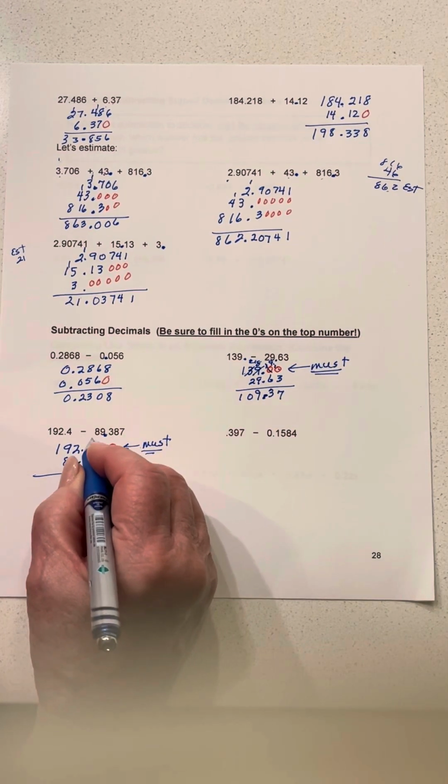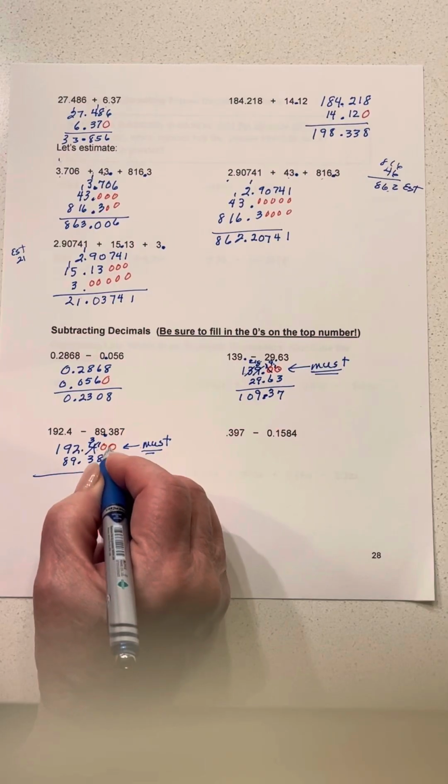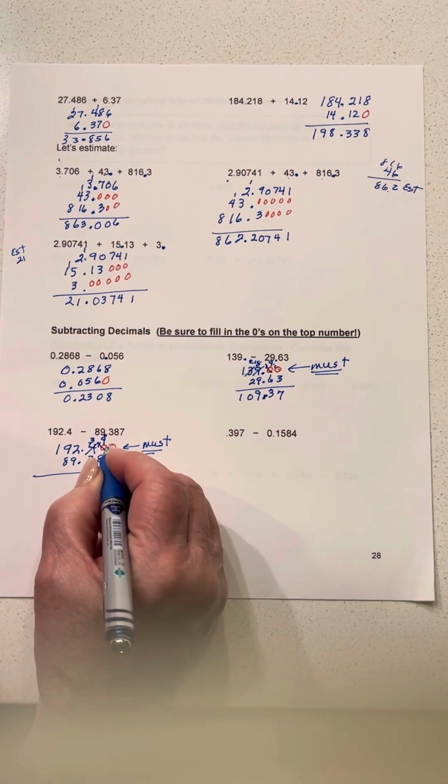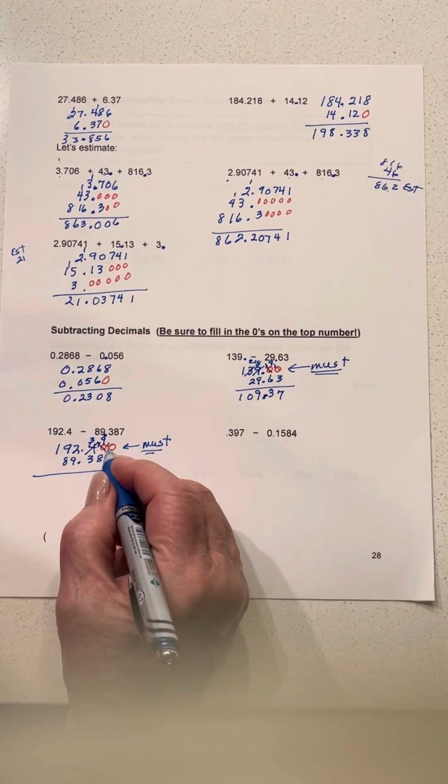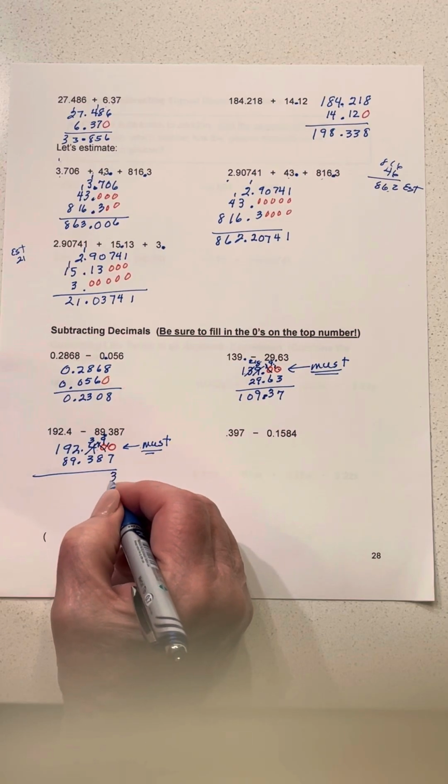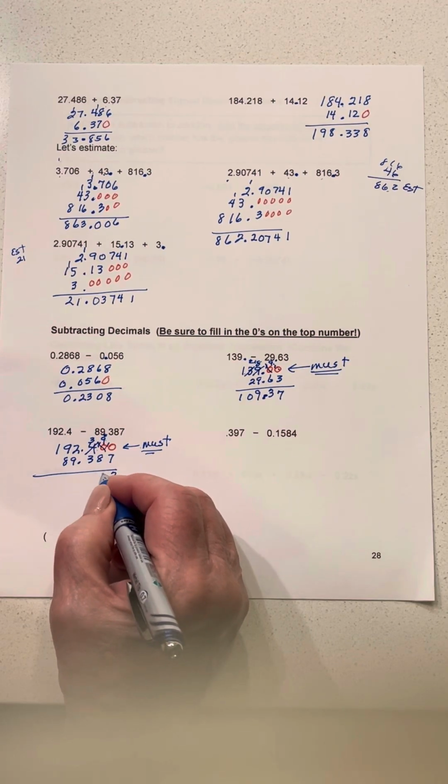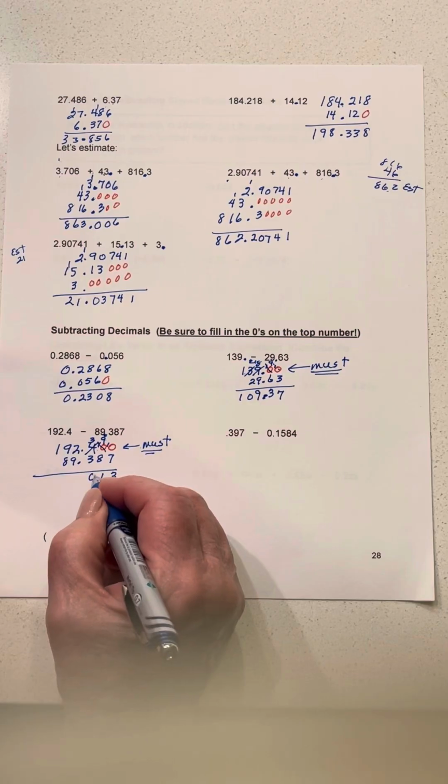Can't get in next door. We'll borrow one of those for 10 of these. We'll borrow one of those for 10 of these. So we have 10 minus 7 would be 3. 9 minus 1 would be 8. 3 minus 3 would be 0.